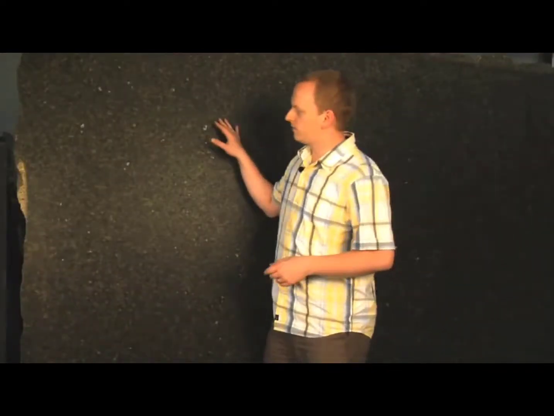And here we have a decorative but still very practical finish. This is the leather finish. It's a textured finish that's brushed to achieve a much smoother surface. These are just some of the surface finishes that are available, but they're also some of the more popular ones.